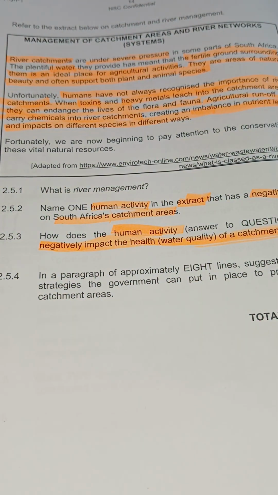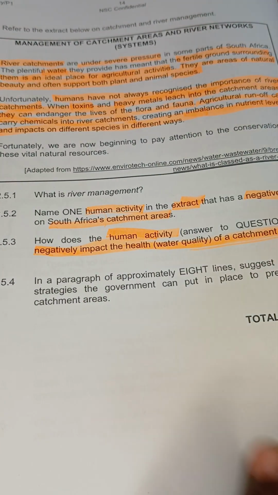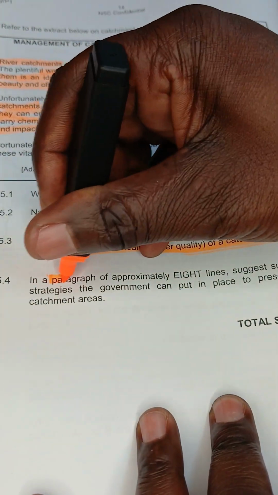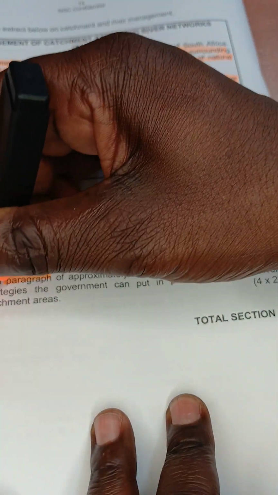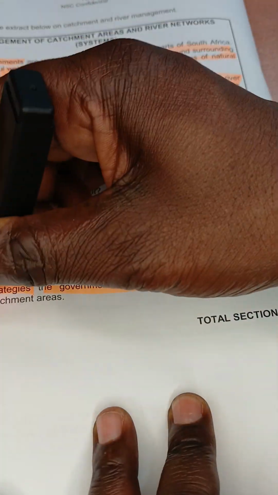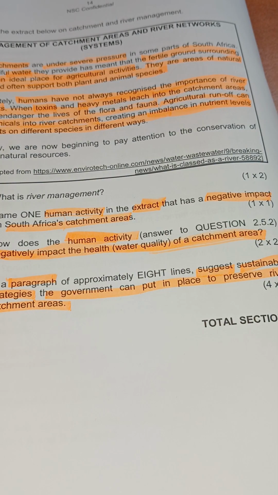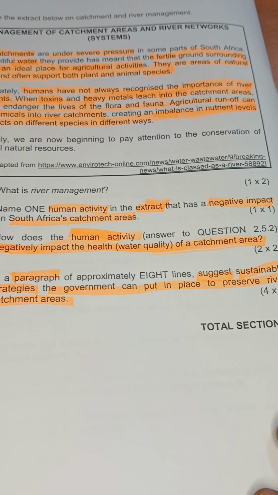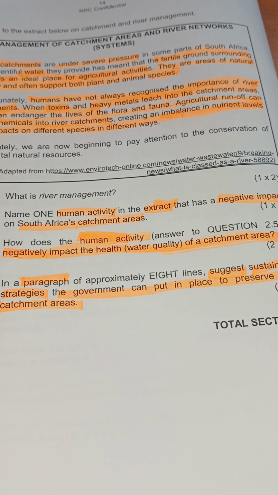Then 2.5.4, in a paragraph of approximately 8 lines, suggest sustainable strategies the government can put in place to preserve river catchment areas. This is a paragraph question, all right? So we need to find out alternatives or strategies that are sustainable to preserve the river catchment areas. What is it that we are going to do? There is a lot that we can do.